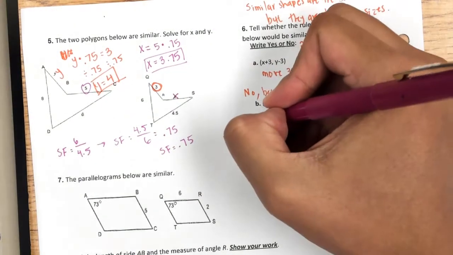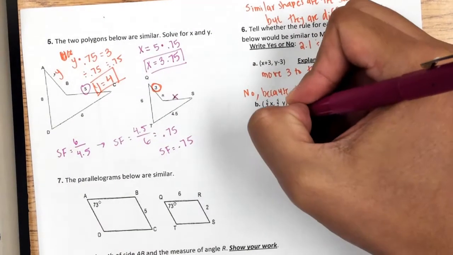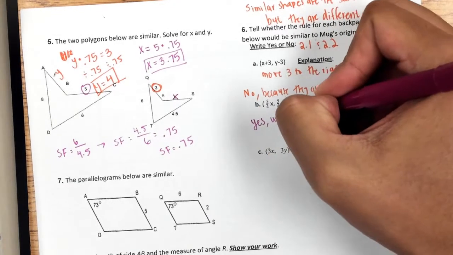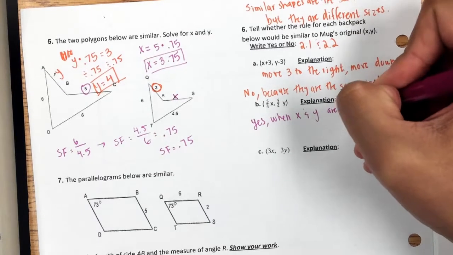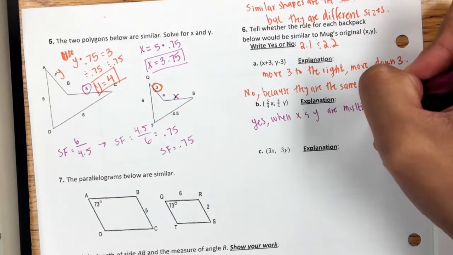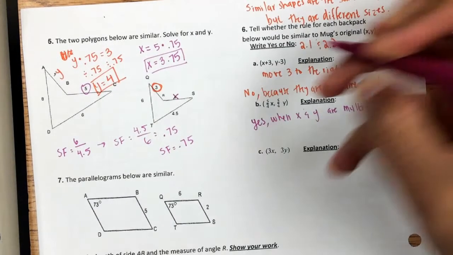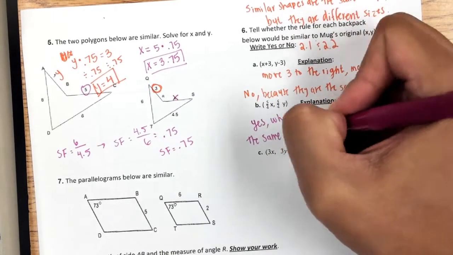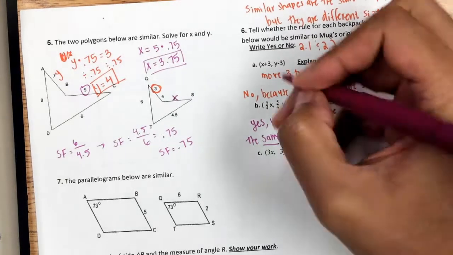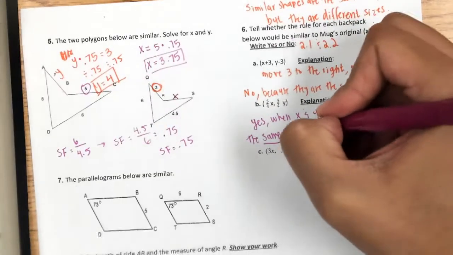Yes, we can. When x and y are multiplied, and that's important, multiplied by the same number, put an emphasis on that, the shapes are similar.